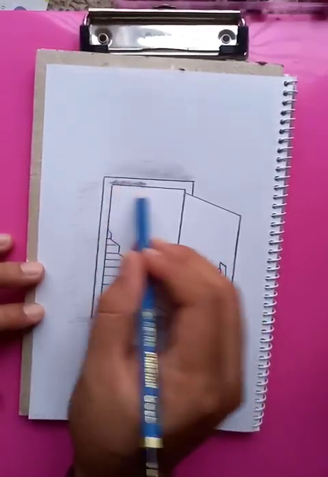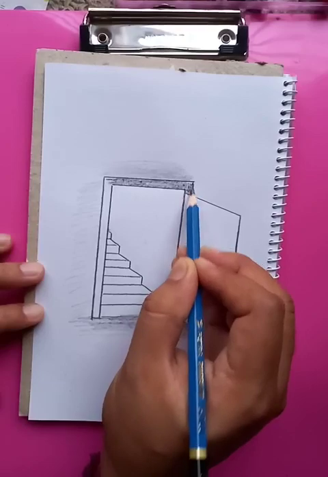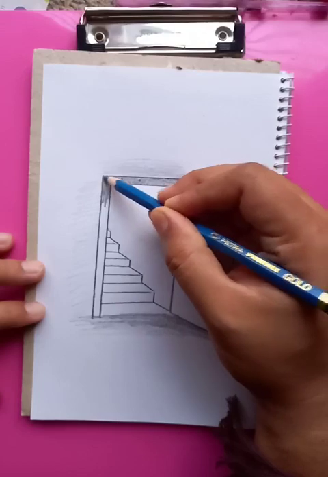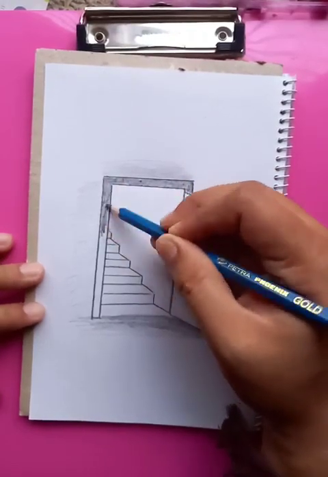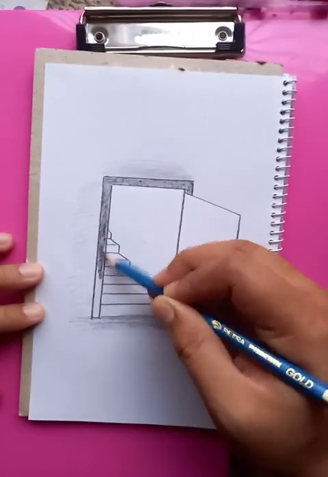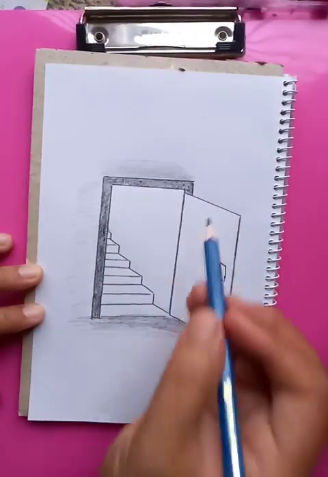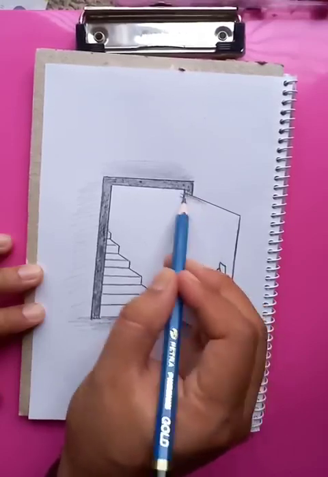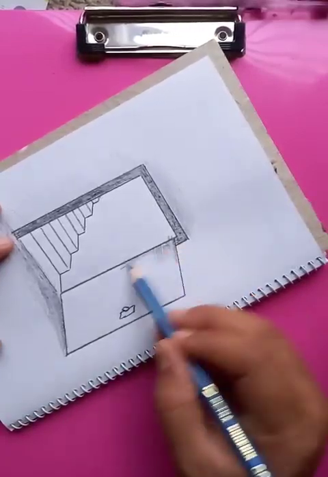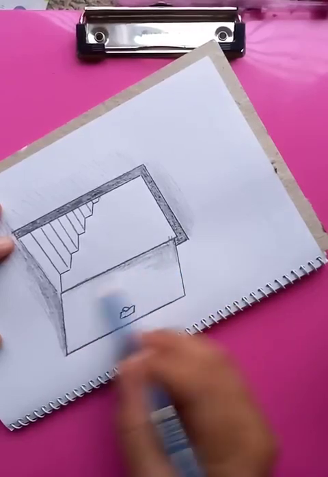Let's make the frame darker in terms of the outsides. You can see the darker borders. And this part, let's make it darker with a finished stroke. So putting the shades.